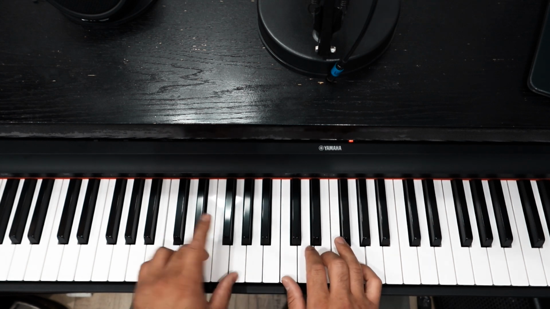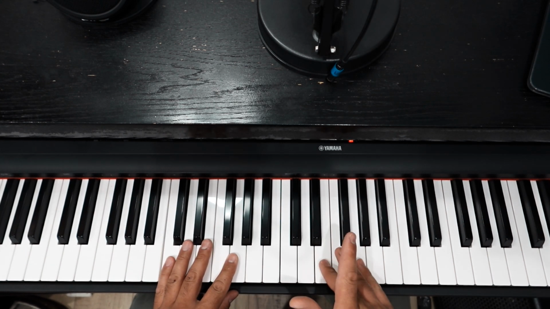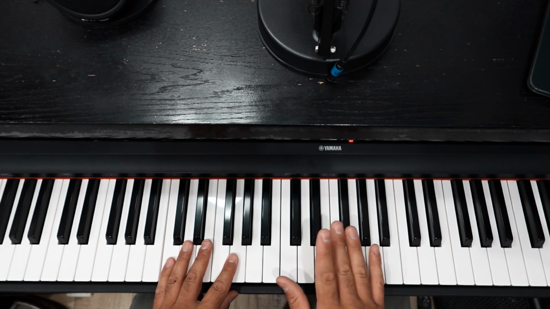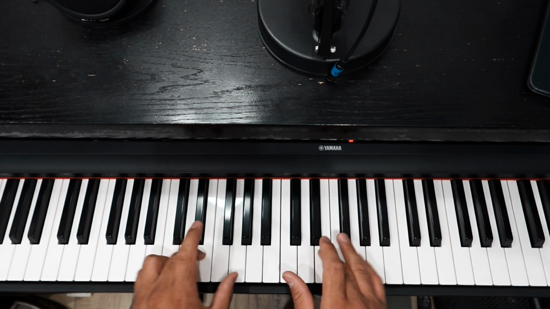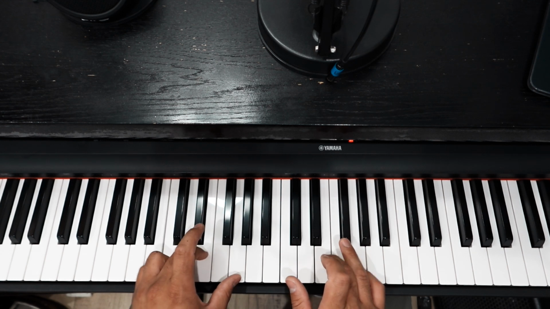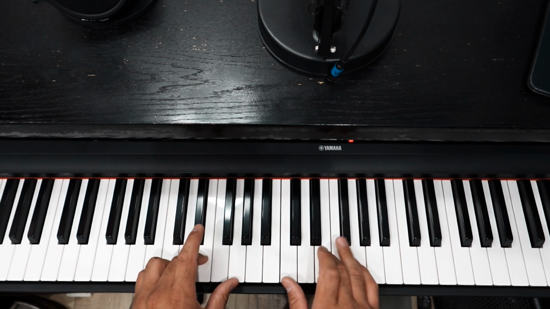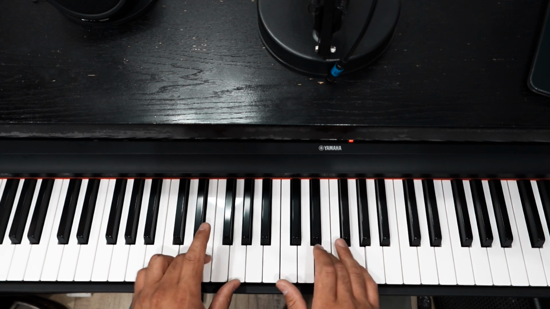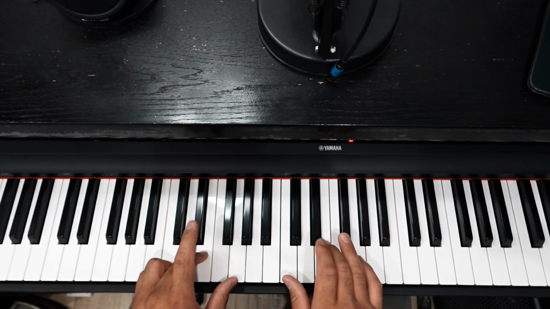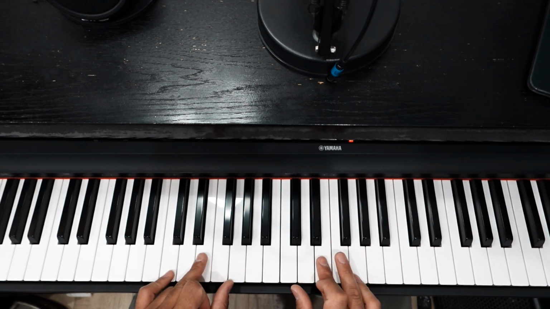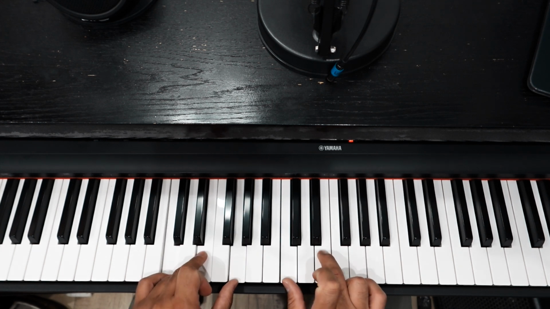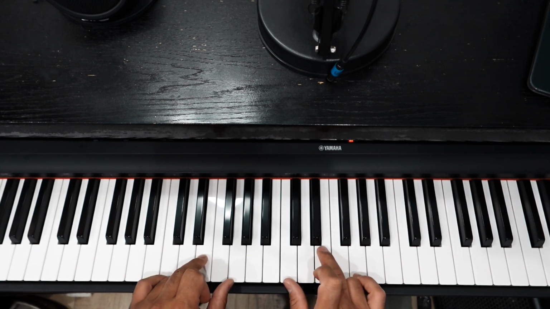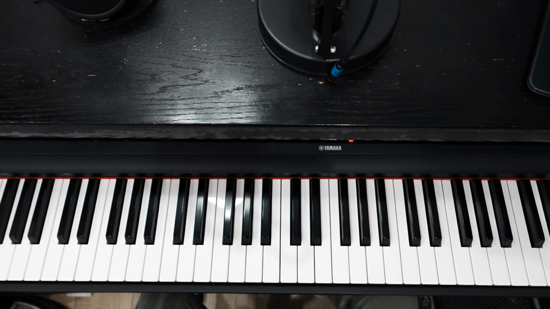What gets kind of tricky here is coordinating the top 2 notes and the bottom with the chord. One more time. 1 and 2 and 3 and 4. That's what that'll look like, and you just move that around. But that one, we will be using it for faster songs.